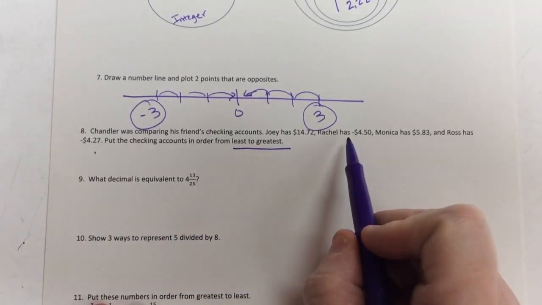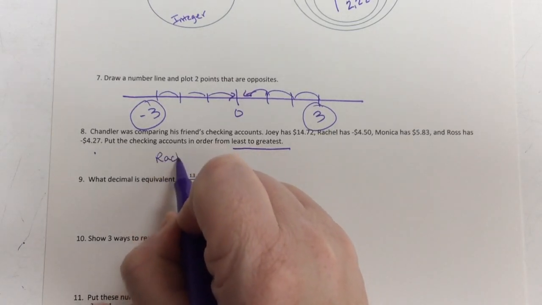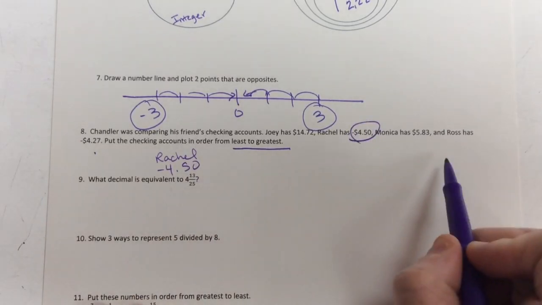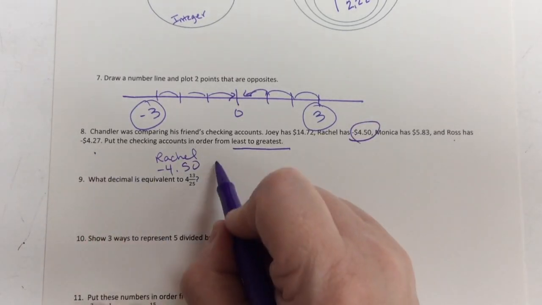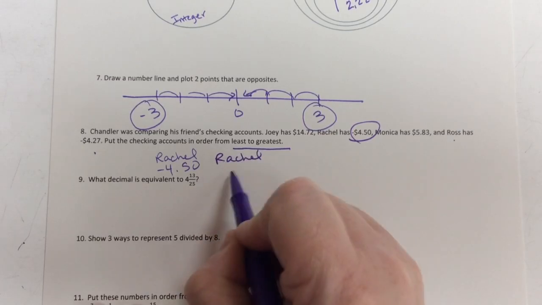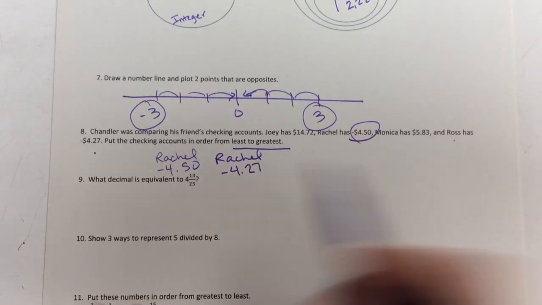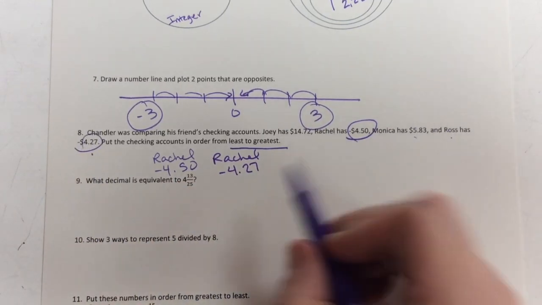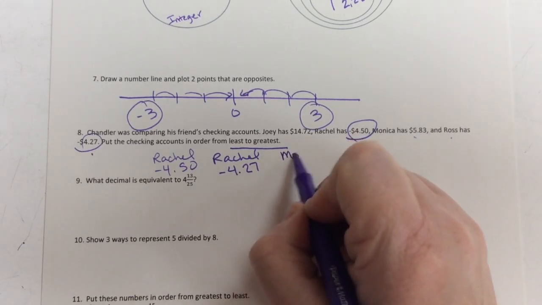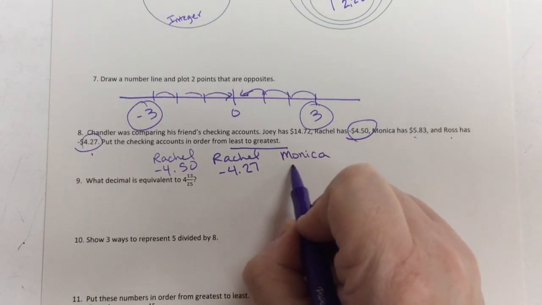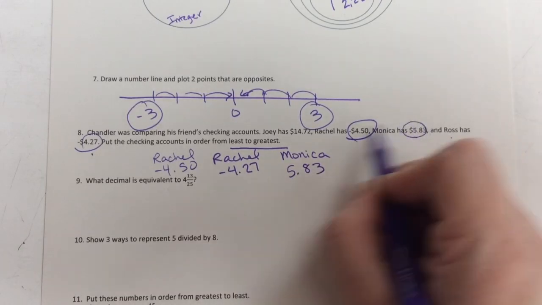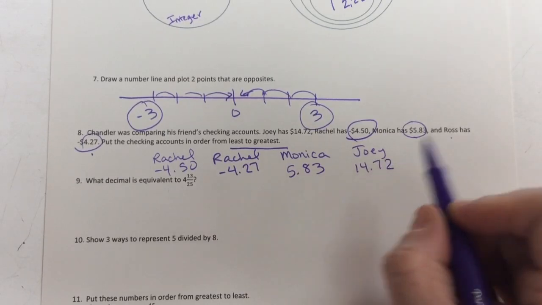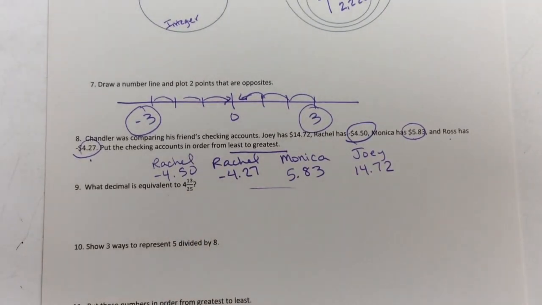So the smallest amount of money is Rachel with negative $4.50. Okay? Next would be Ross with negative $4.27. Then we go to positives, and we have a 14 or a 5. So it looks like Monica is at $5.83. And then Joey is at $14.72. Least to greatest in that order.